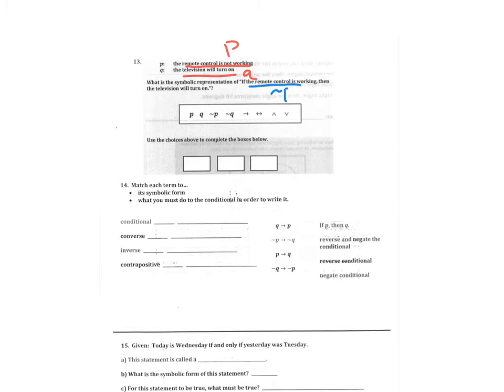It was negated. Then the television will turn on. How does that compare to our first statement? So we put that in. We had a negate P, an arrow because we heard the words if, then, and then a Q.